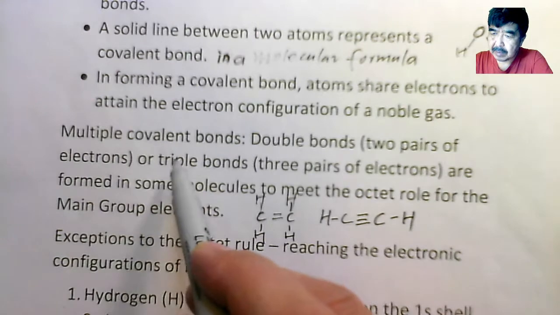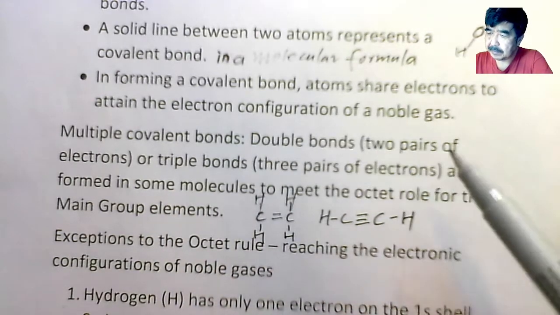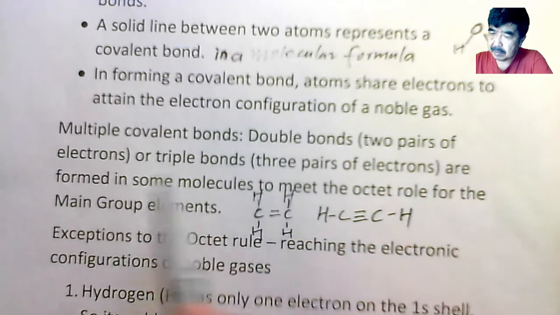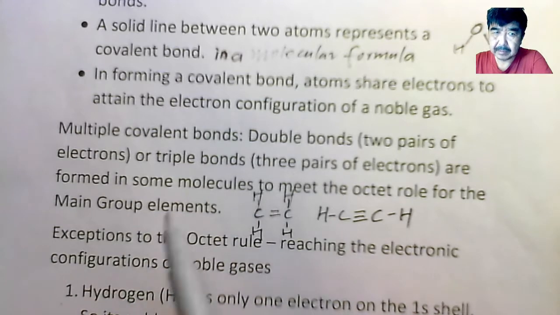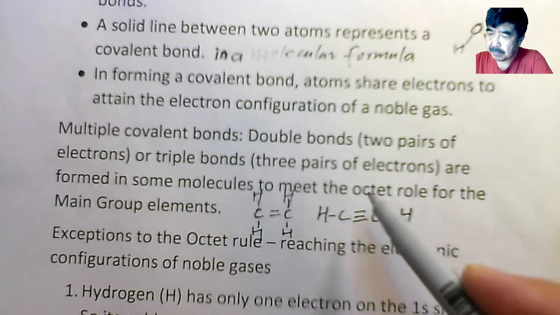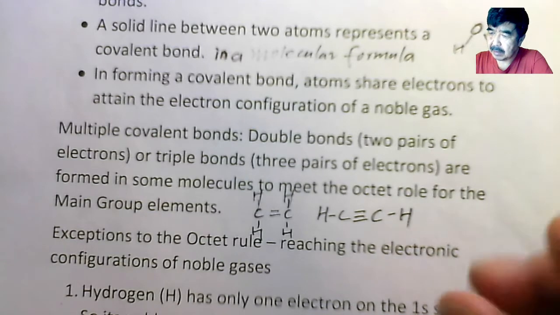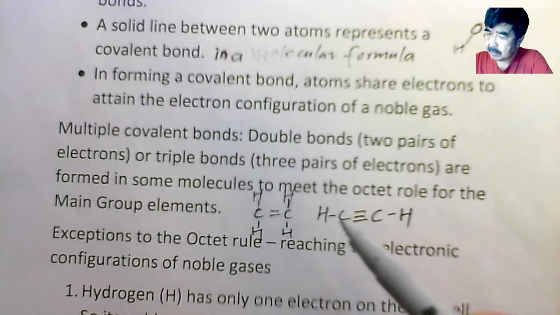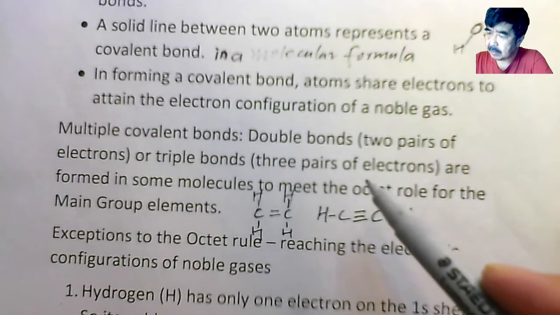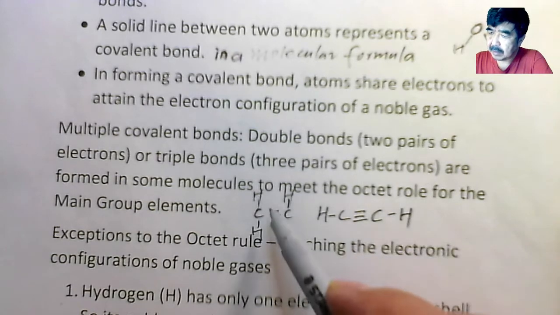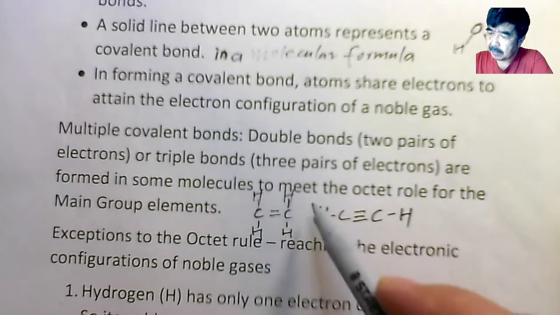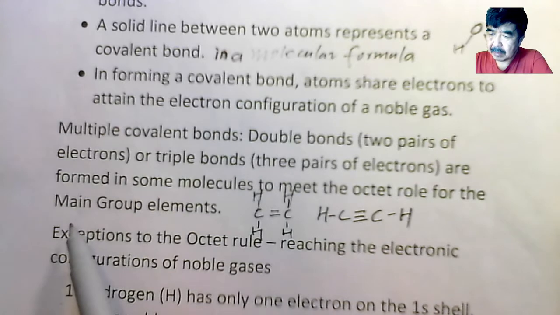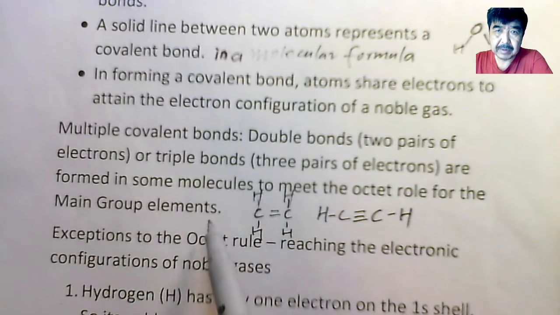Sometimes multiple covalent bonds can be formed. Double bonds mean two pairs of electrons between two atoms. Triple bonds mean three pairs of electrons between two atoms in a molecule. Those multiple bonds are formed in order to meet the octet rule for the main group elements in the periodic table.